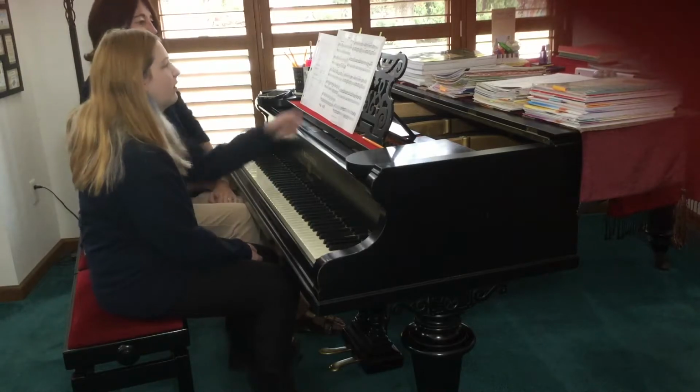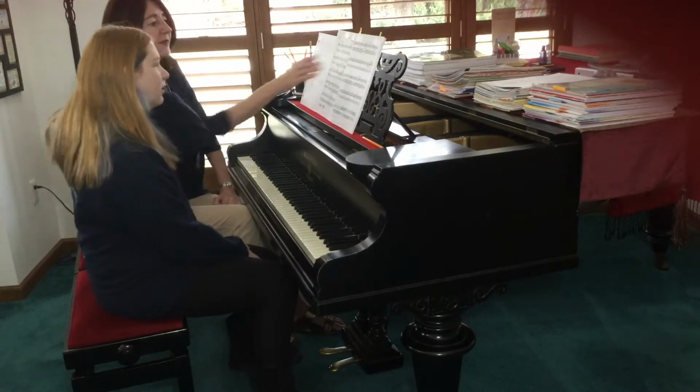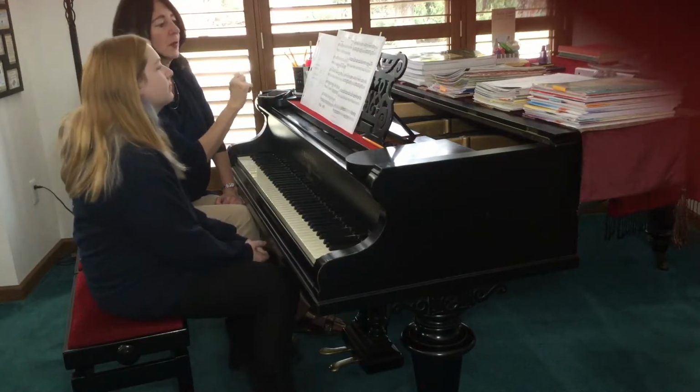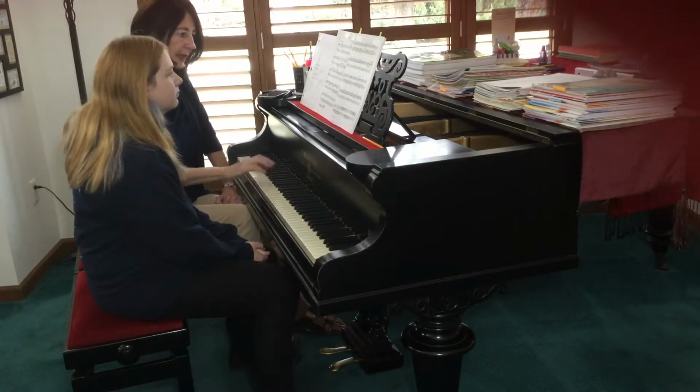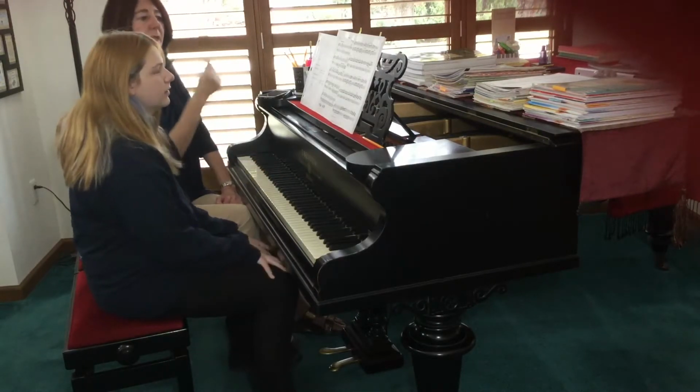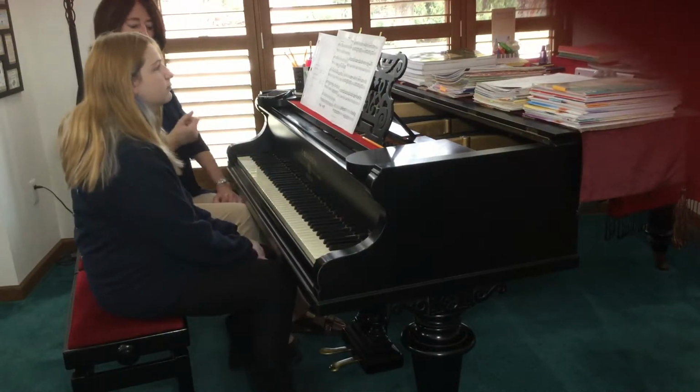So let's try making the second. Are these meant to be staccato? Yes, this mark here is a definite staccato, just another way. So you go... yeah, so it's got to be very detached. So put some character into it.